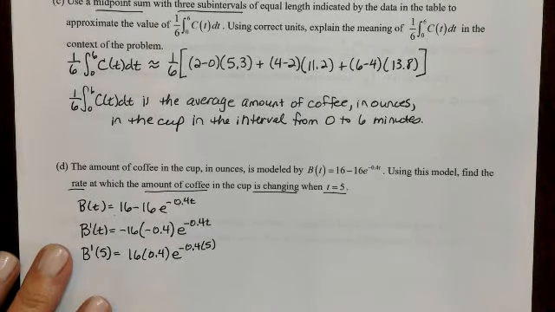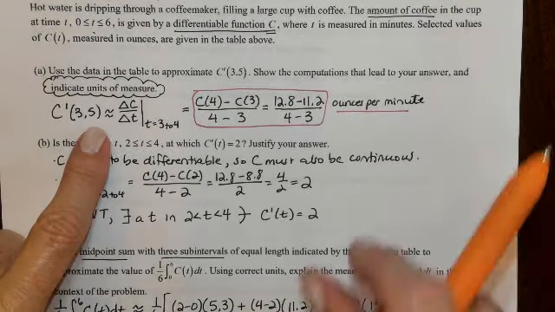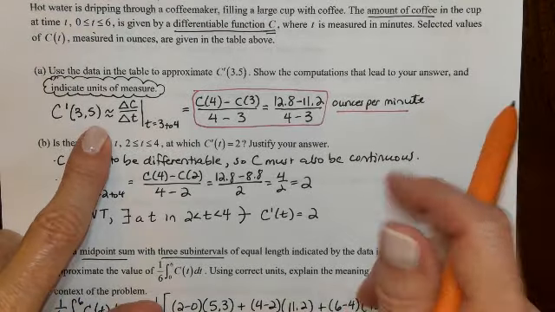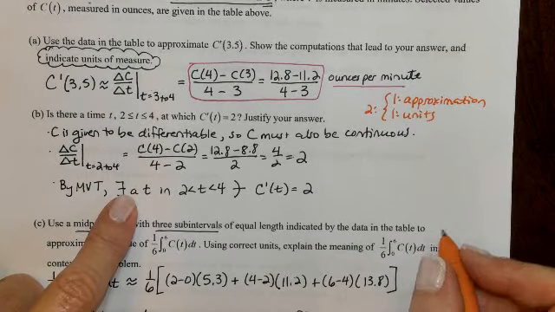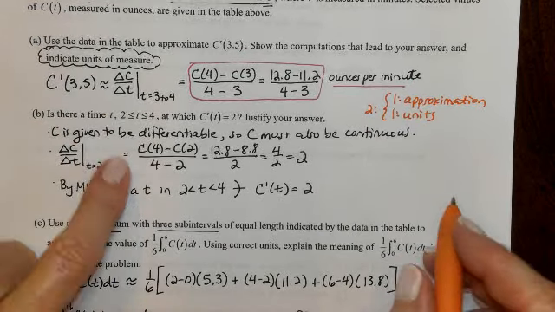Let's take a look at how this was scored. In part A, where we approximated C prime, that was worth 2 points. 1 point for the approximation, 1 point for units. Part B, okay, this was our MVT problem. It was worth 2 points. 1 point for C of 4 minus C of 2 over 4 minus 2, they didn't say is equal to 2, they just left it like that.